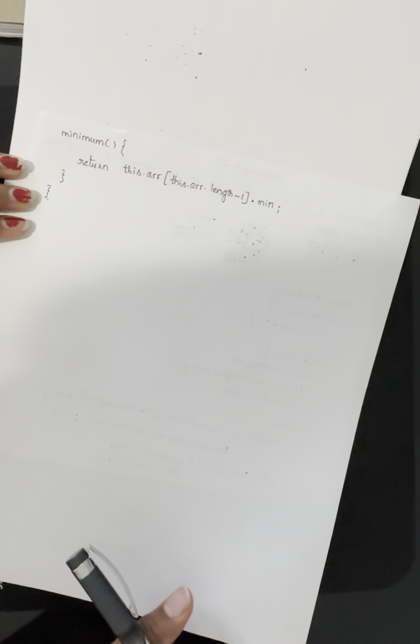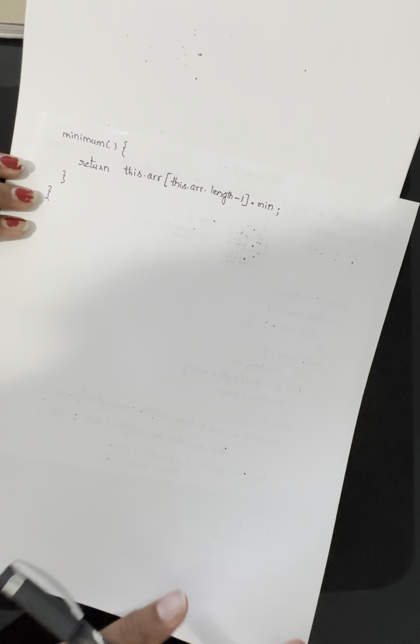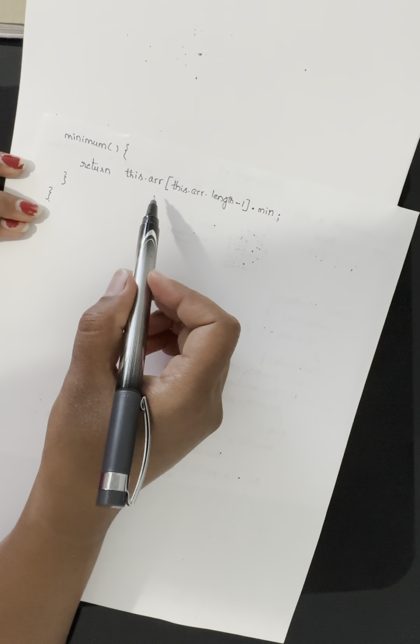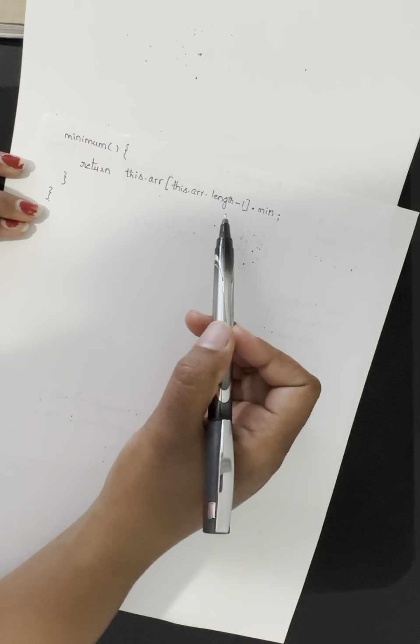So now we have completed the implementation of the stack, and to get the minimum element, all we are doing is getting the last element from the array, which is the stack. For getting any element from the array at any index, the time complexity is big O of 1.